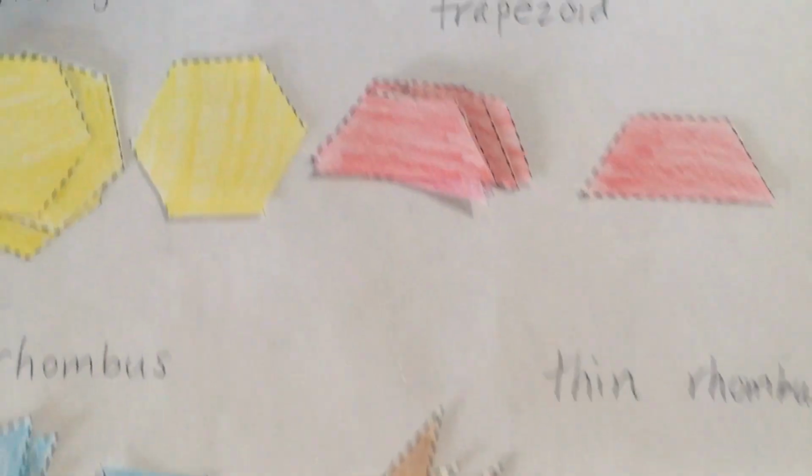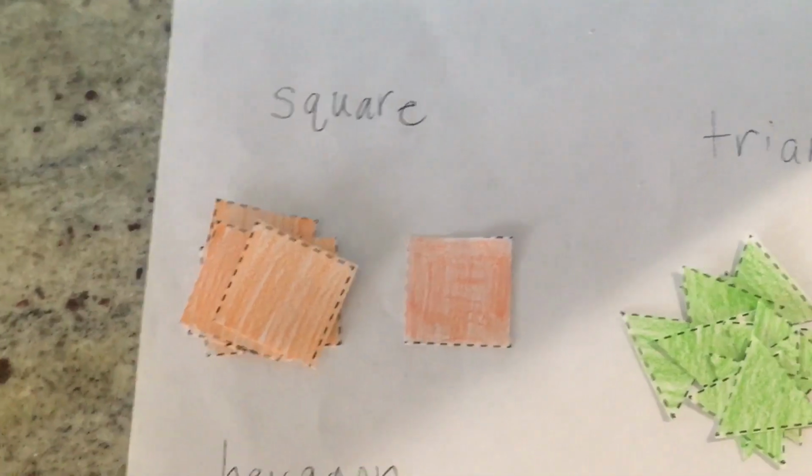We also have a rhombus, a thin rhombus, trapezoid, triangle, and square.